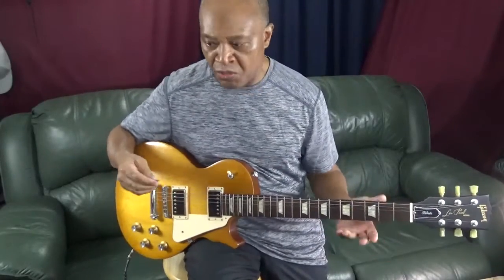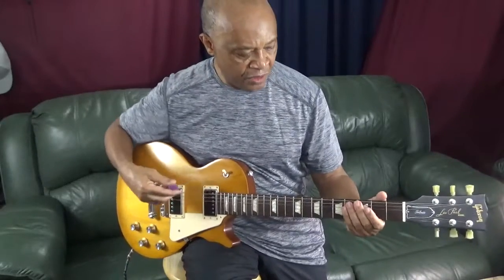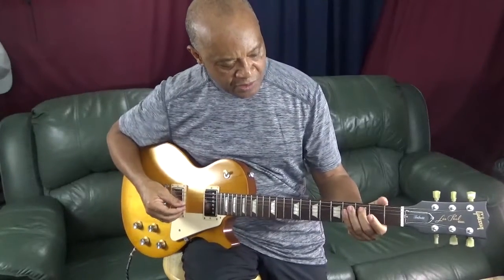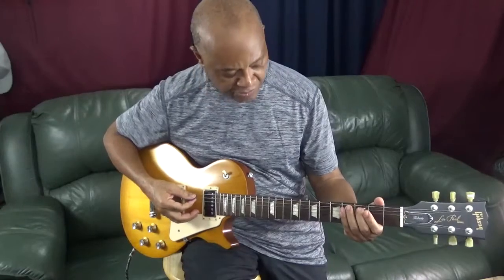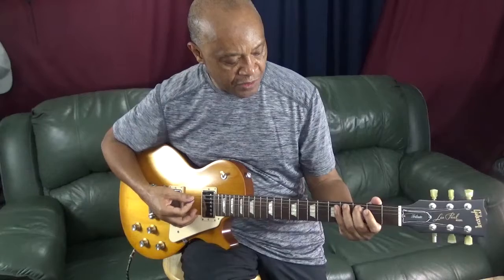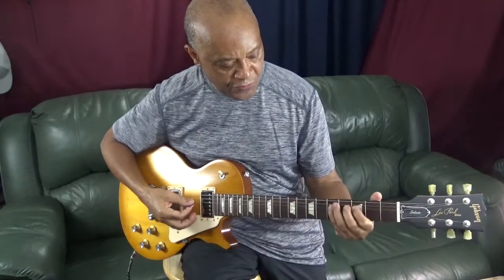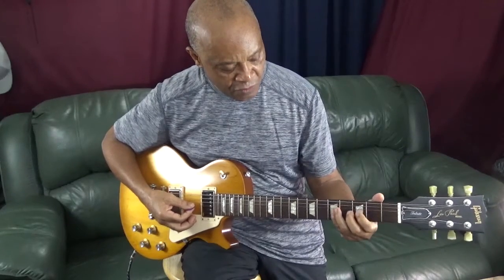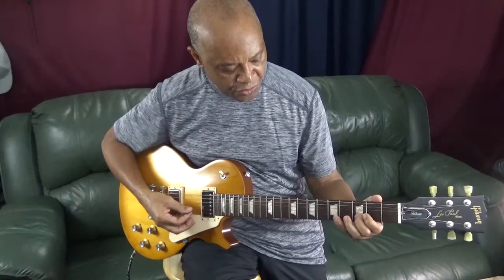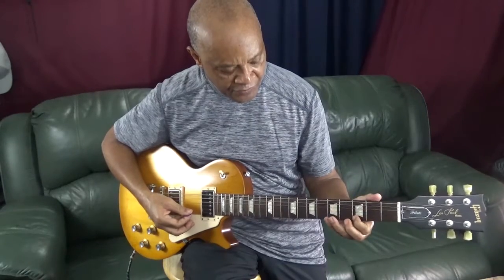And I don't really want to go over it, well, we can go one more time over it as just a recap. We started with the root on the 3rd fret, 5th string, and we play 1, 2, 3, 5, 6.